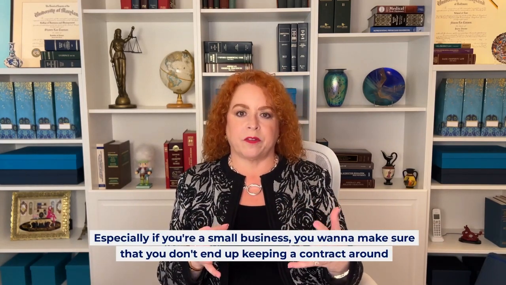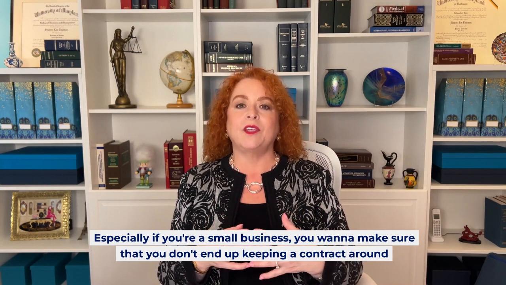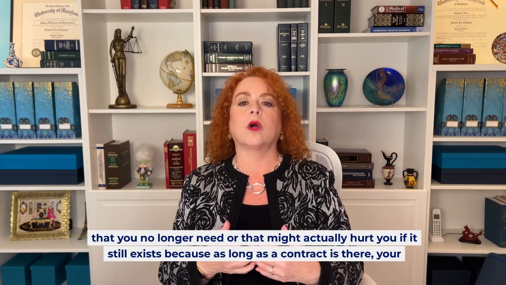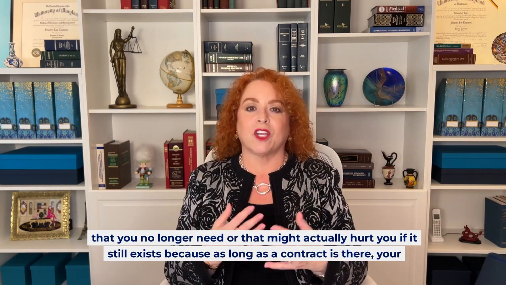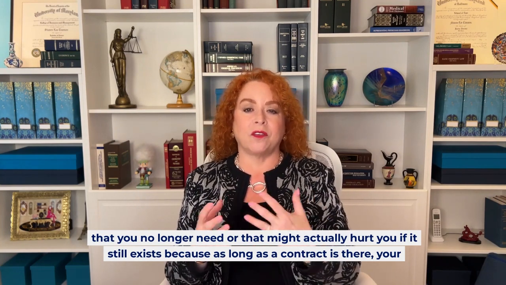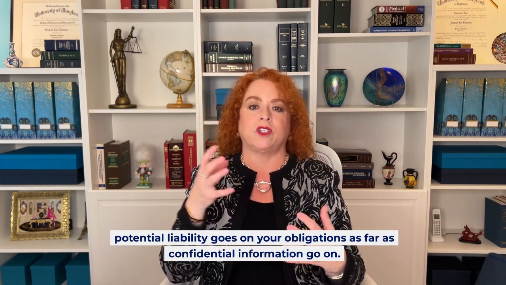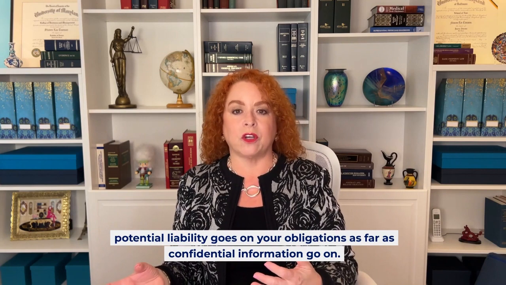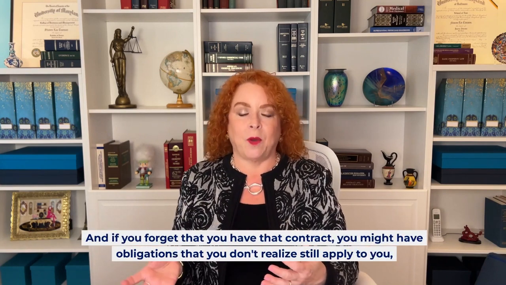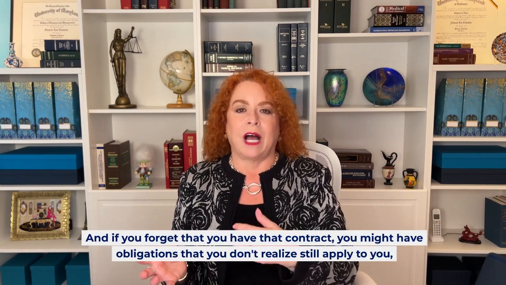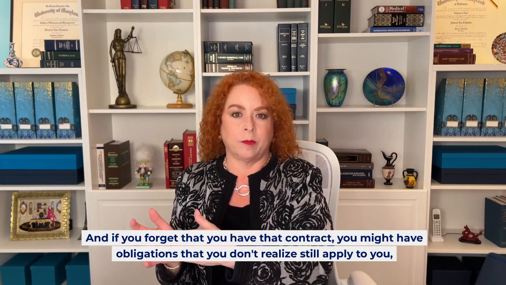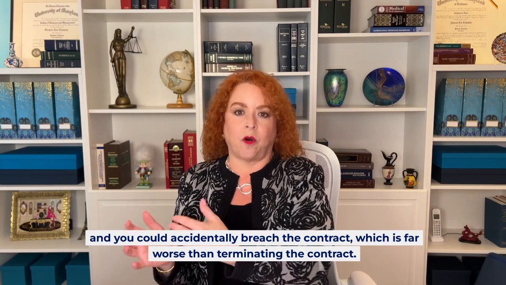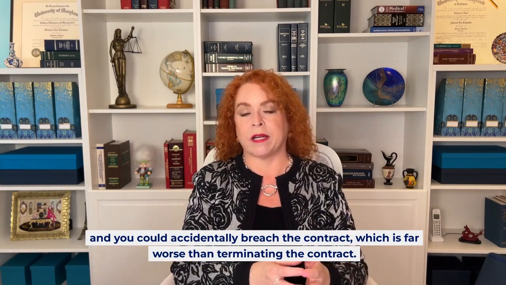Especially if you're a small business, you want to make sure that you don't end up keeping a contract around that you no longer need, or that might actually hurt you if it still exists. Because as long as a contract is there, your potential liability goes on, your obligations as far as confidential information go on. And if you forget that you have that contract, you might have obligations that you don't realize still apply to you, and you could accidentally breach the contract, which is far worse than terminating the contract.